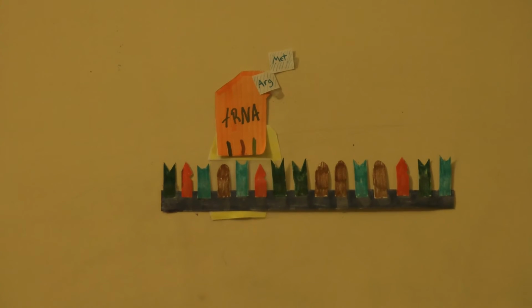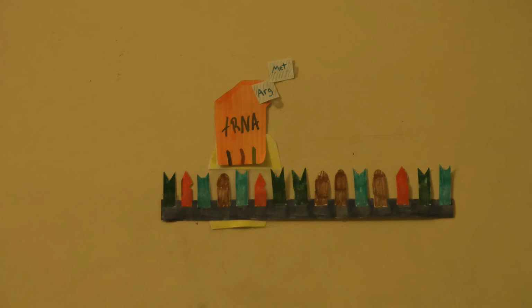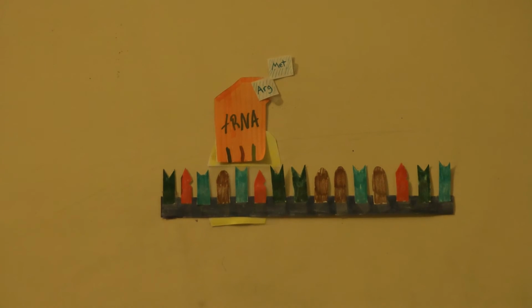Now the real process starts. The tRNA now connects to the mRNA, and the amino acid chain begins with the start amino acid. As the process continues, the amino acid chain grows, and the tRNA being used up leaves and gets recycled.